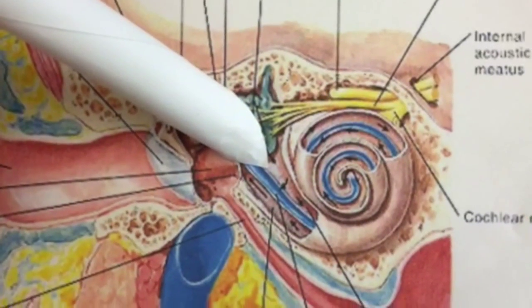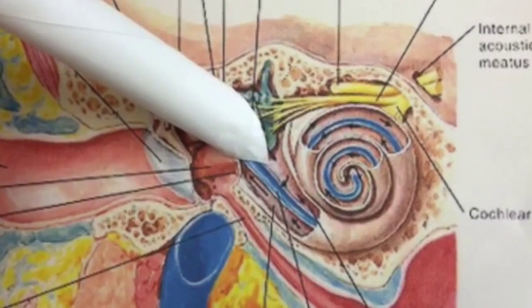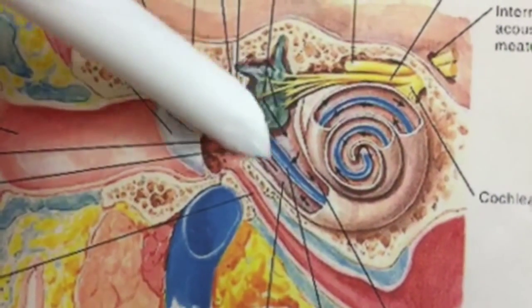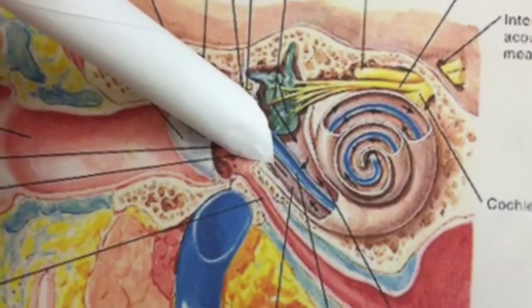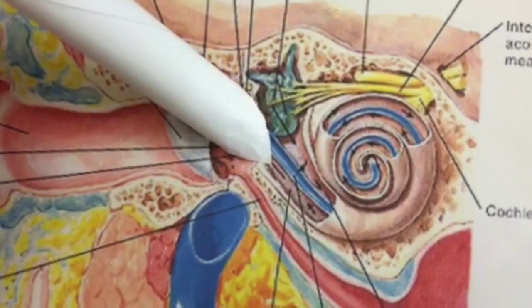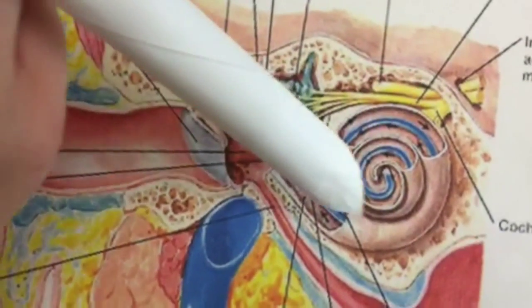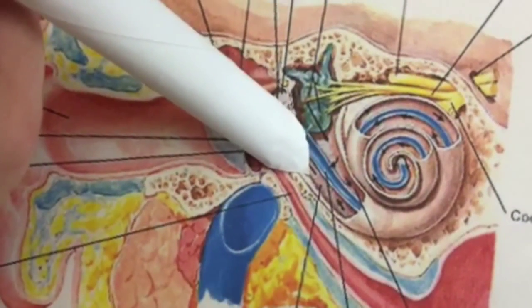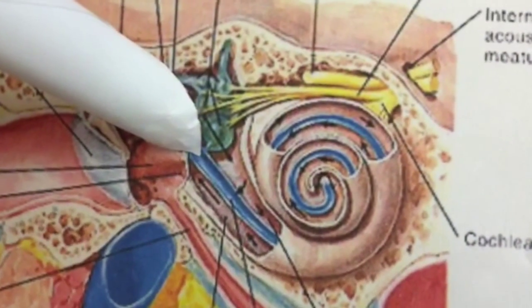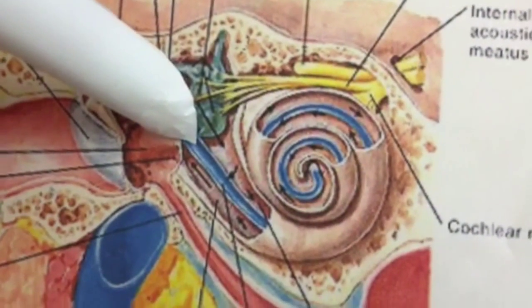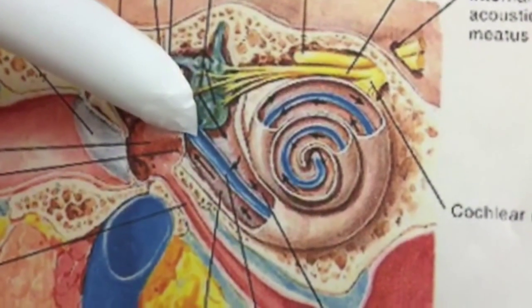The scala vestibuli is one of the ducts that makes up the bony labyrinth in the cochlea. The other part of the bony labyrinth is the scala tympani, which is also a bony duct. Both of these ducts contain perilymph, which is a fluid. The scala vestibuli carries it up towards the apex in the helicotrema, while the scala tympani carries it down towards the round window. The scala media is the blue portion that you see here, and this is the duct that rests between the scala vestibuli and the scala tympani.